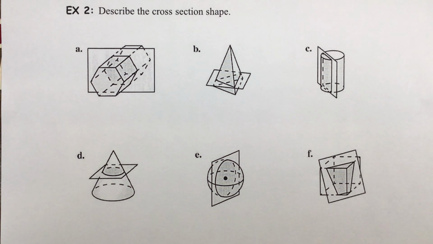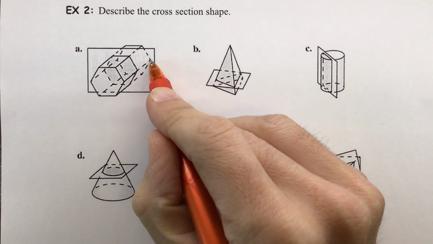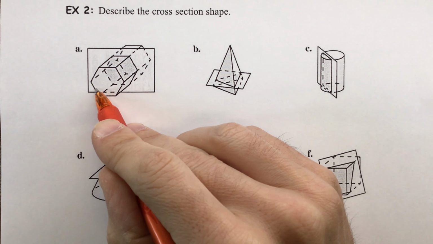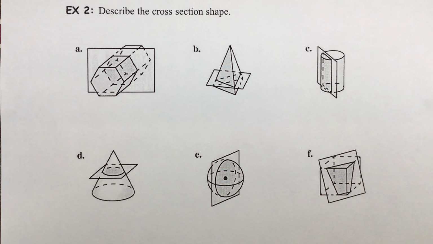For example, we're going to take a look at a bunch of pictures of solids that have been intersected with planes and then just identify the type of cross-section that we get, like what the shape looks like that we end up with. Okay, so for the first picture, what we have is a hexagonal prism. It's got hexagon bases, the whole thing is a prism.